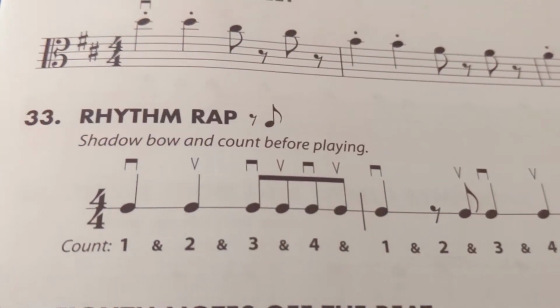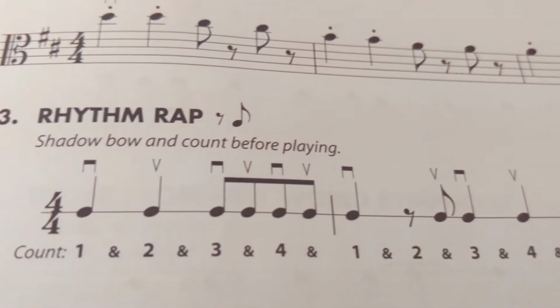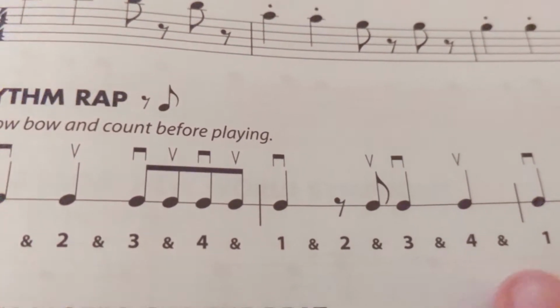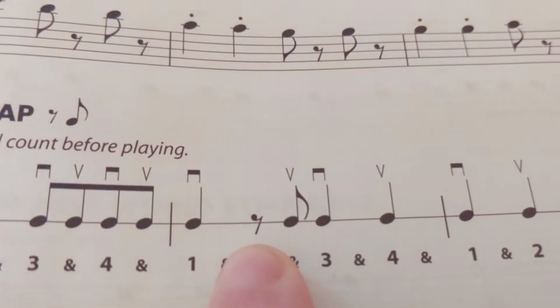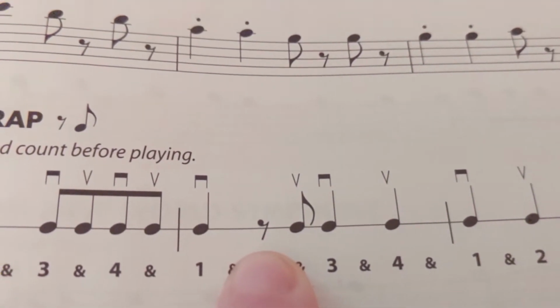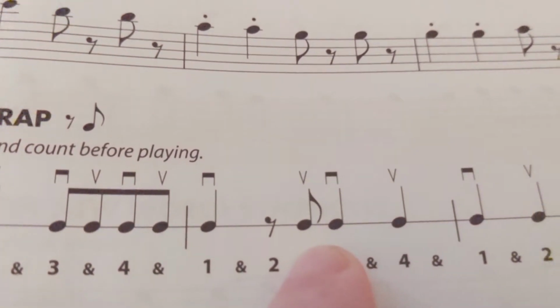All right, now we're going to go down and look at number 33. Number 33 is going to be very similar. The only difference is that we're going to swap which comes first. We're going to have the eighth rest come before the spoken ti.